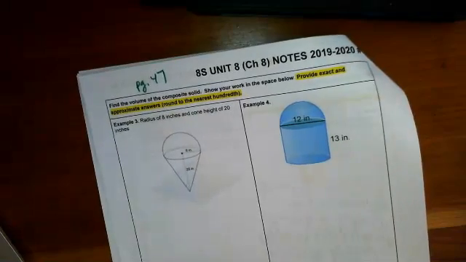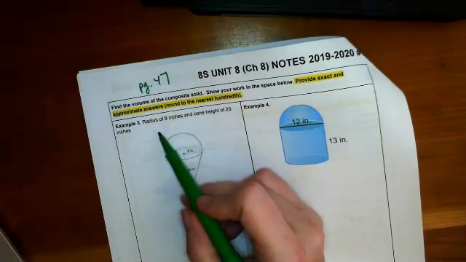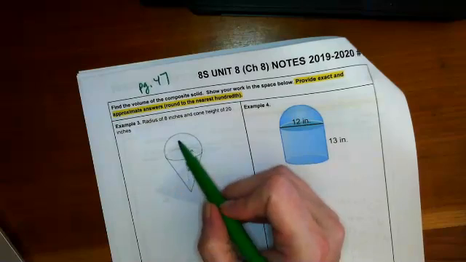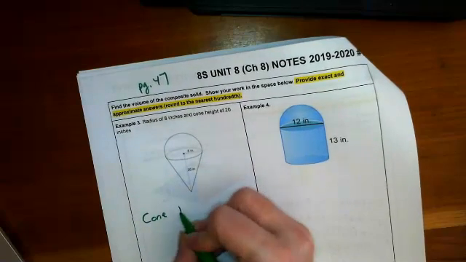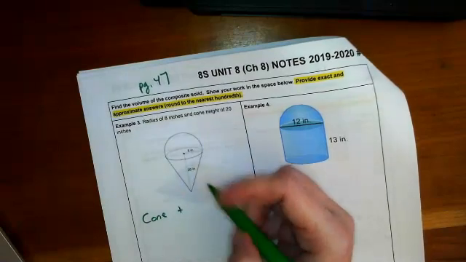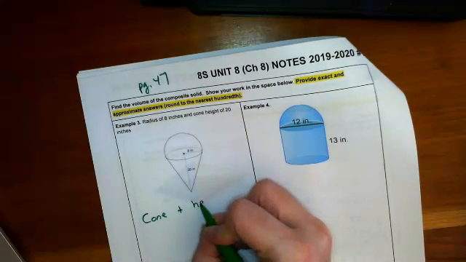Okay, so if you look at page 47, here we have a cone. It says find the volume. We have a cone on the bottom. Looks like an ice cream cone, right? And then on top, we have a half of a sphere, which is called a hemisphere.